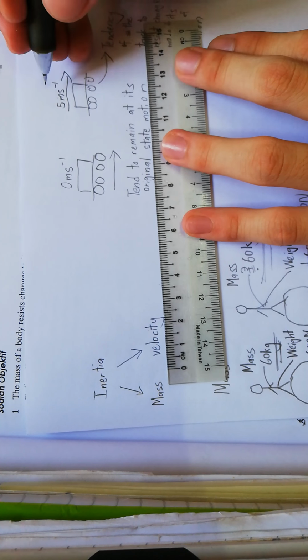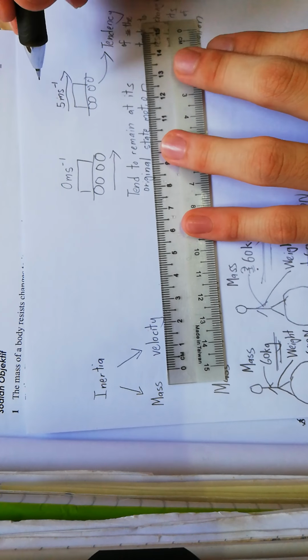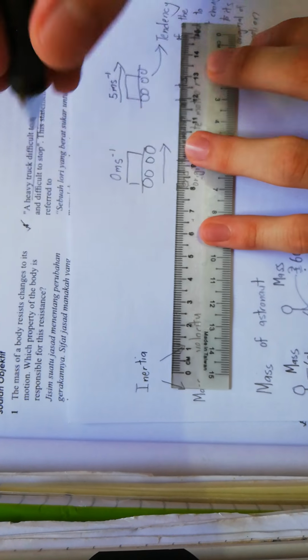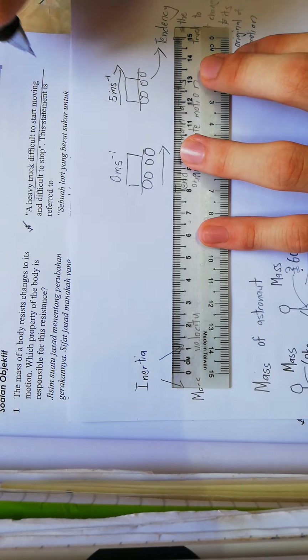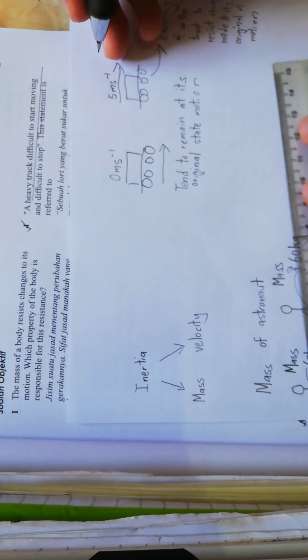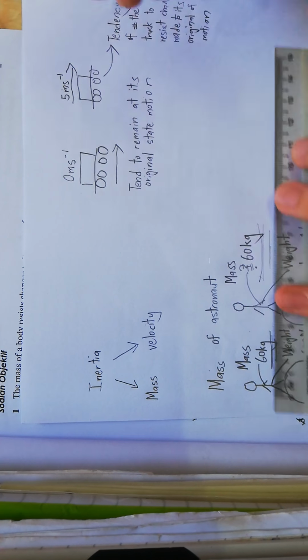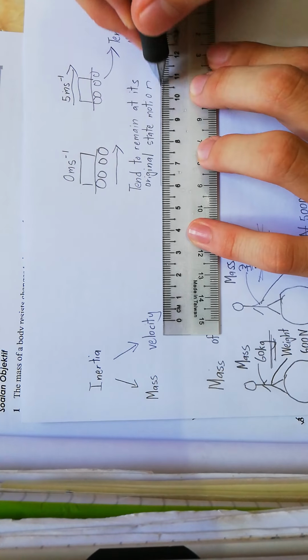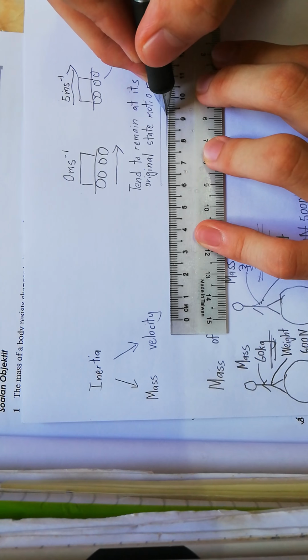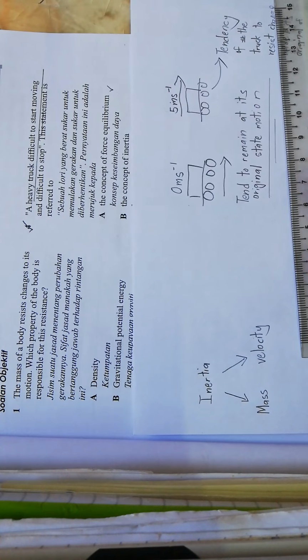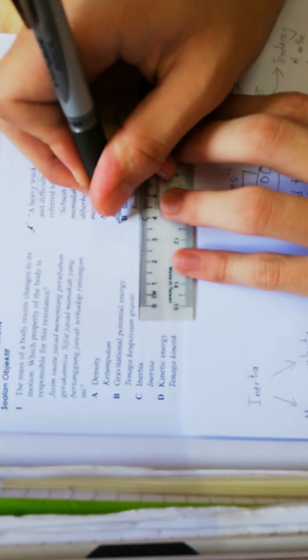It is almost the same principle as that situation, except it changed to a heavy truck, difficult to move and difficult to stop. So when we talk about the tendency of an object to resist change to its original state of motion, we already think about the concept of inertia.